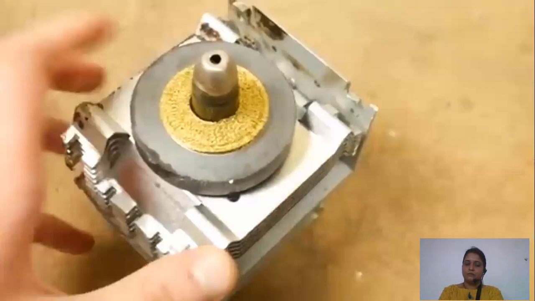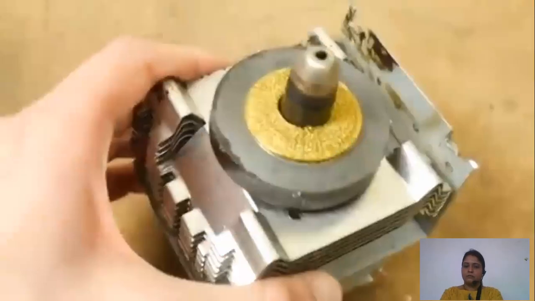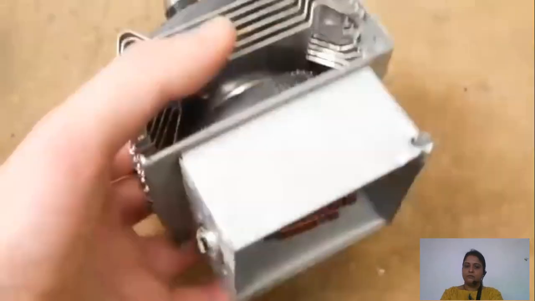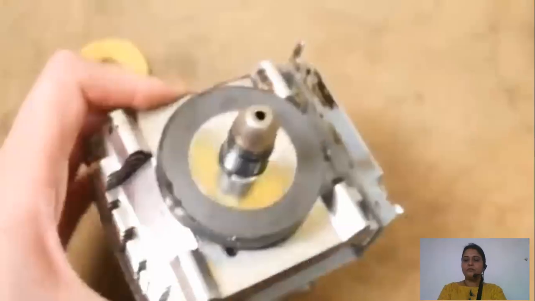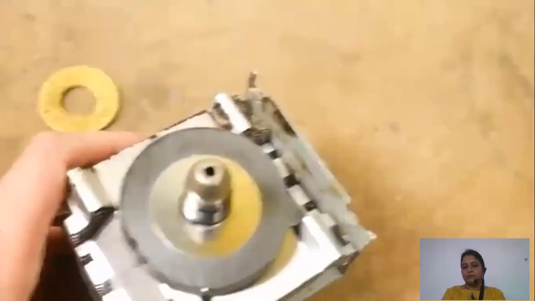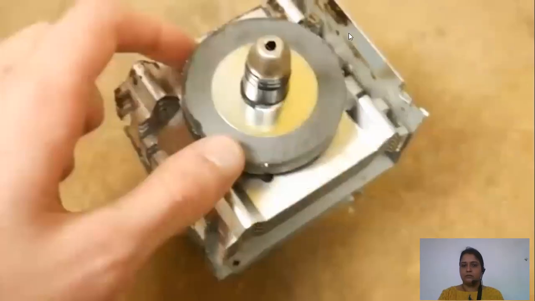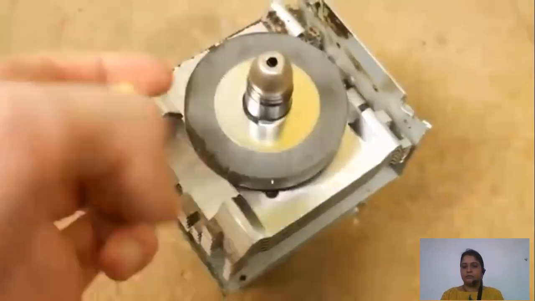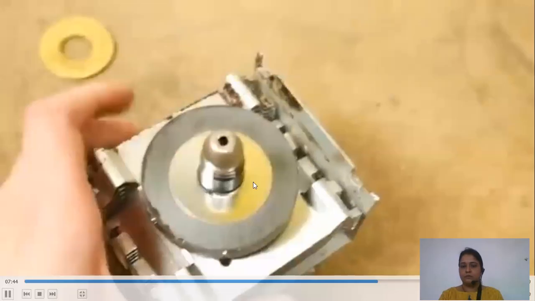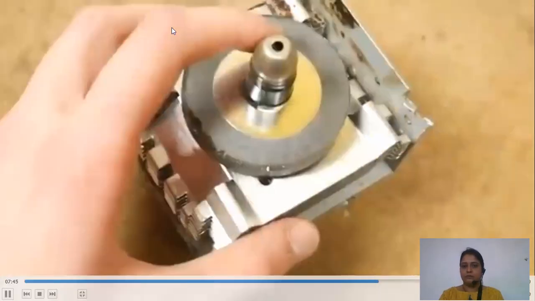Okay, it's a little while later and I've made some progress. So I've removed some of the outer case of the magnetron. Let's see what some of these parts are. Oh, well, this one that just fell off. This is just a brass reflector. It prevents waves from bouncing back into the magnetron. It's not really important.